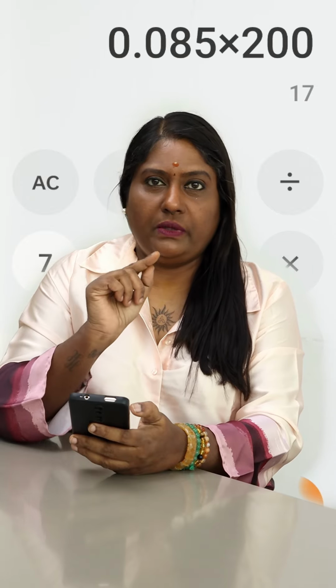And do the same calculation for all-purpose flour. 1 kilo all-purpose flour is how much? It comes down to 85. So now you're going to use 200 grams of all-purpose flour in that particular recipe. Now let's do the calculation. The cost of the all-purpose flour that's going to go into the recipe is 17 rupees.